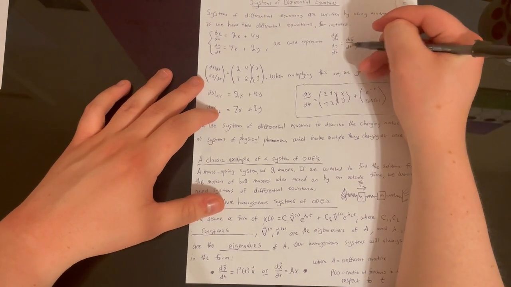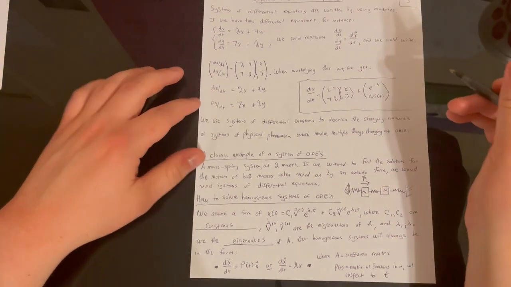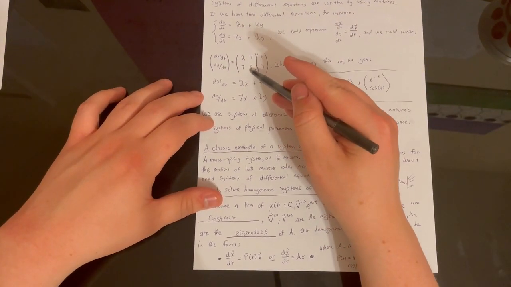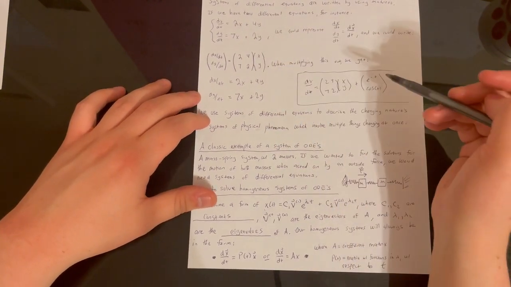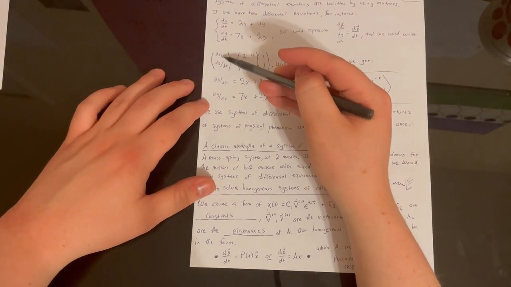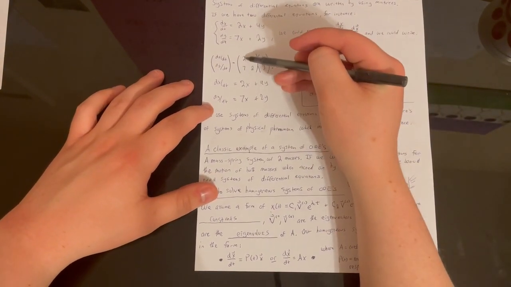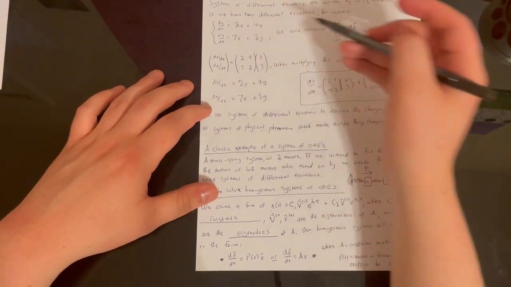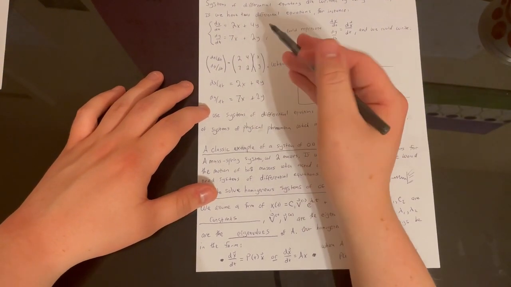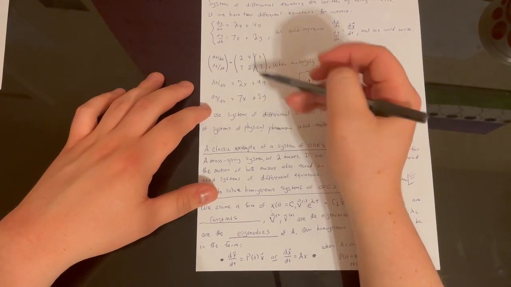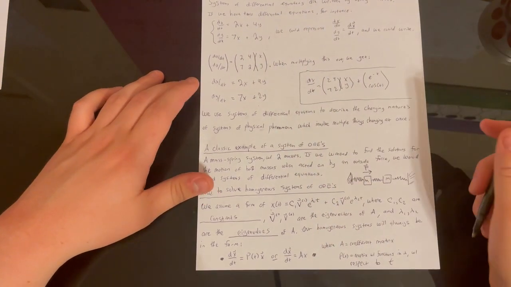There's a dx/dt with a little arrow over it. And then we could write this right here as a coefficient matrix times the column vector xy. And when multiplying this out, we get dx/dt is equal to 2 times x plus 4 times y, which satisfies this. And dy/dt is equal to 7 times x plus 2 times y, which satisfies this.